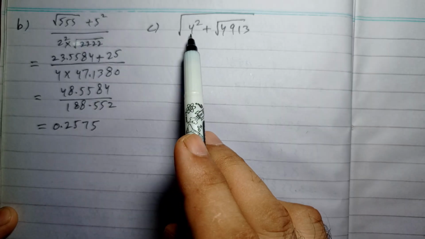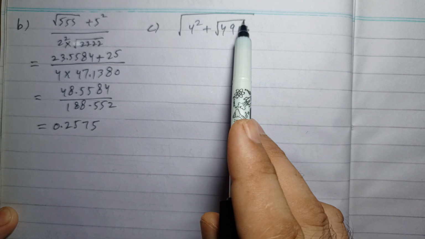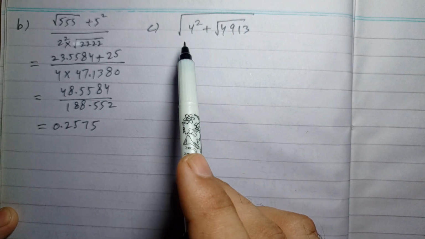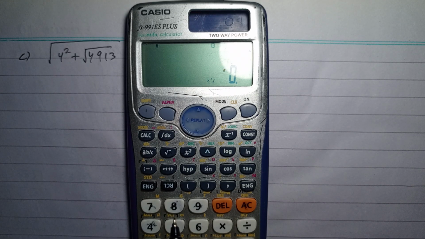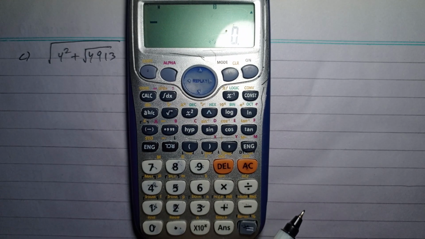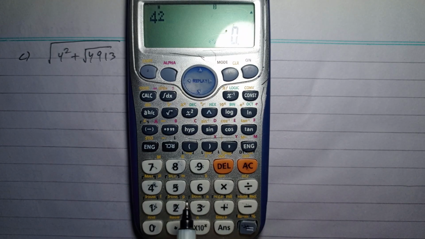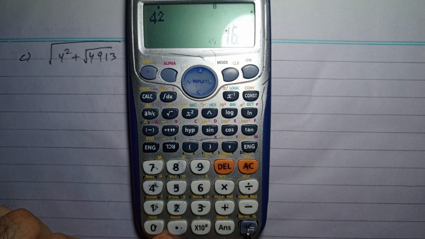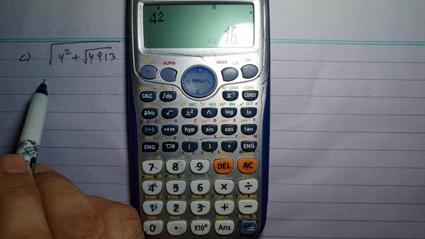Dear students, see this question: square root of (4 square plus square root of 4913), the first under root, and then there is a whole under root. We have to solve it with the help of the calculator. First find the square of 4. To get the square of 4, you will write 4, then press the square key and you will get the answer, that is 16. So 16 here.